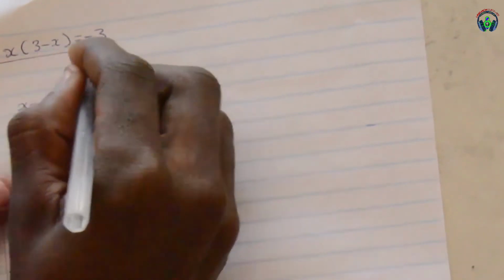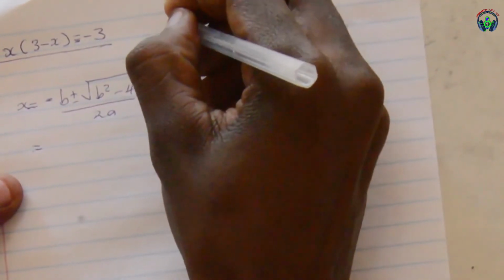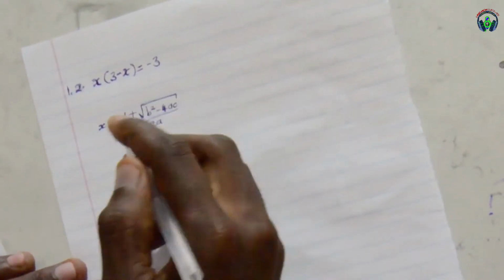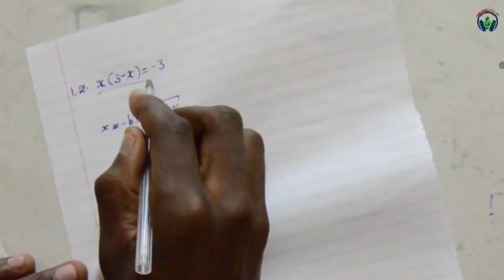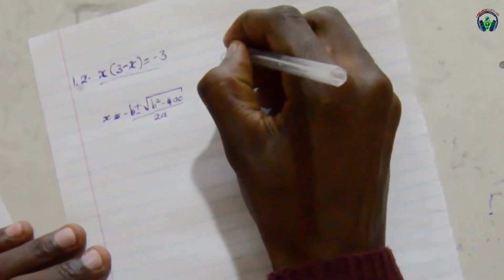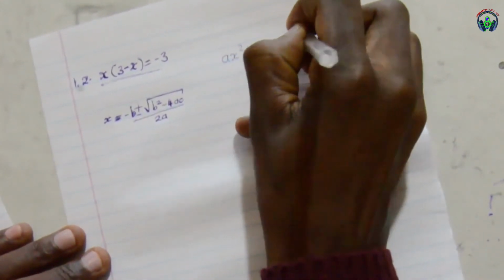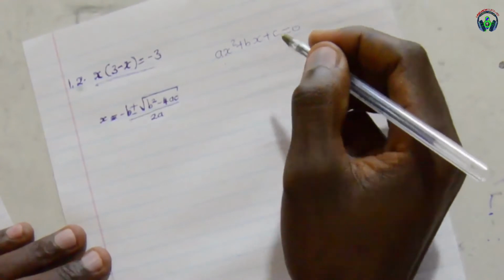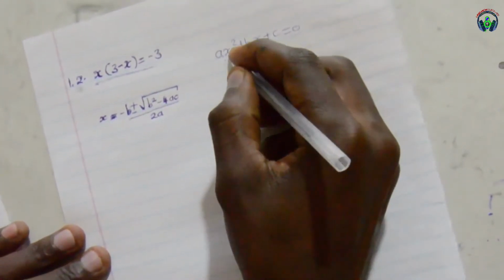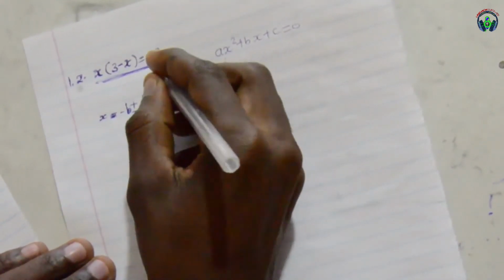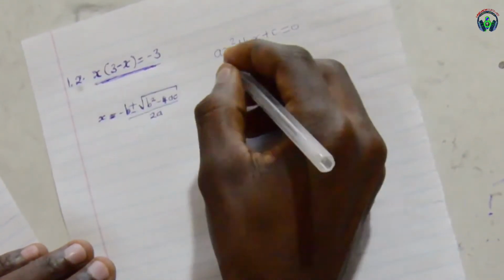Firstly, we must put the equation in the form of ax squared plus bx plus c equals 0. For us to use this formula, we firstly have to have this equation in the normal format. So the normal format is ax squared plus bx plus c equals 0. We must have the coefficient of x squared, the coefficient of x, and also the constant c that we spoke about in the previous insert. So in this format, we do not have those things. So we must manipulate this one in order to be in this format.